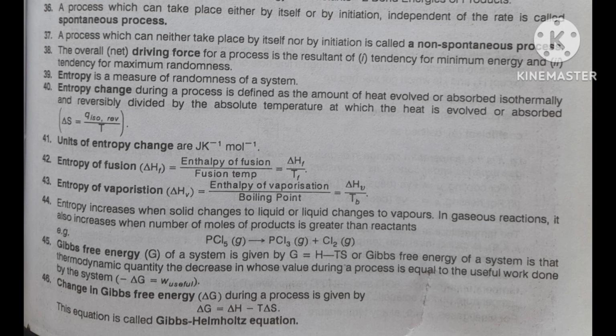Remember, the unit is also, the question is asked, joule per Kelvin per mole. Okay. Then this I told you, the units of entropy change. Now on the same basis you can define entropy of fusion, because in fusion also there will be disorder. In every step, in any change, entropy will be there.